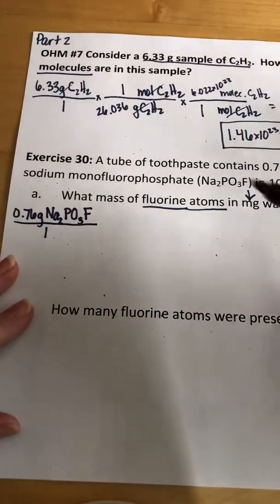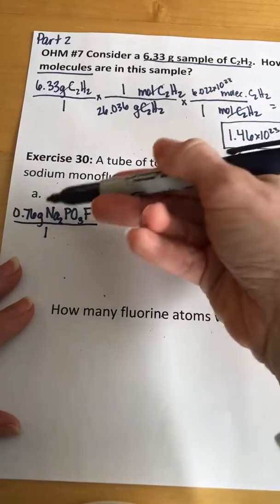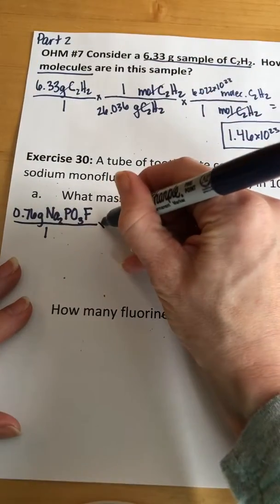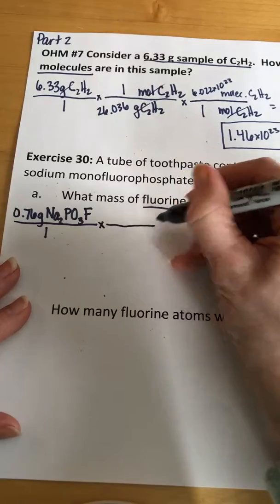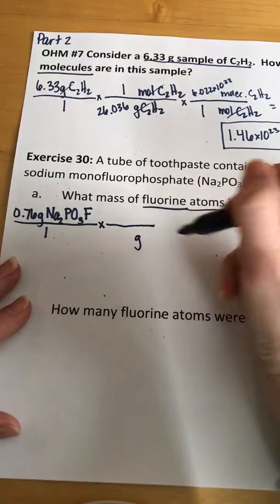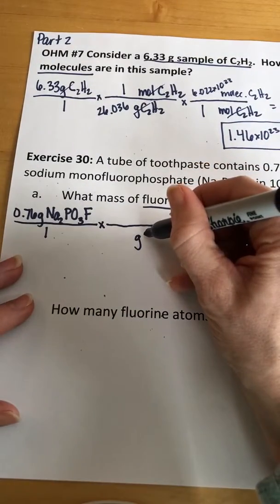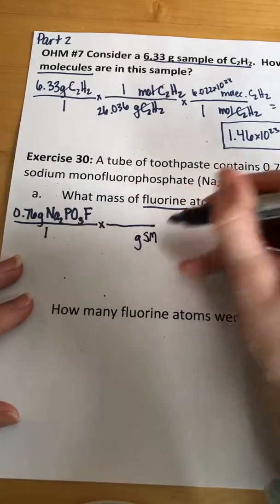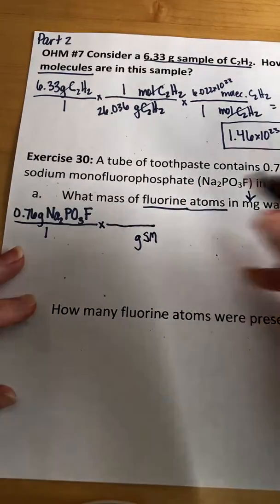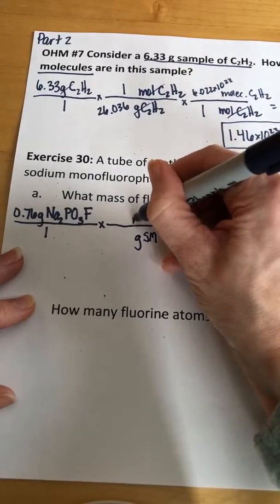All right, so since I want to isolate out fluorine, I know the only way to do that is by using the mole ratio. So my first step is going to have to be to take this amount in grams and put it into moles. And we know from our conversion step that this can be done in one step. I'm just going to call it SM for sodium monofluorophosphate, just for the step right here because I'm going to be running out of room. Grams to moles.